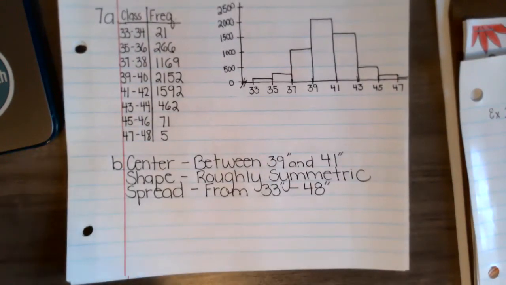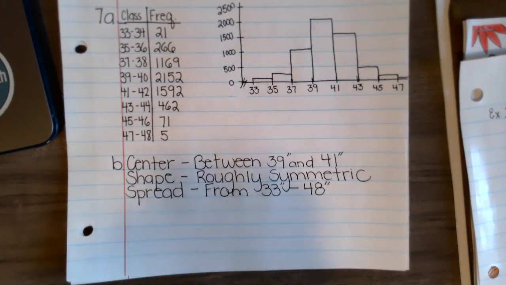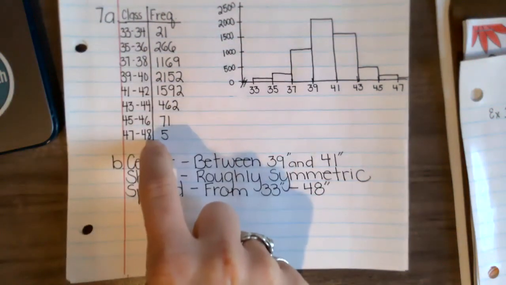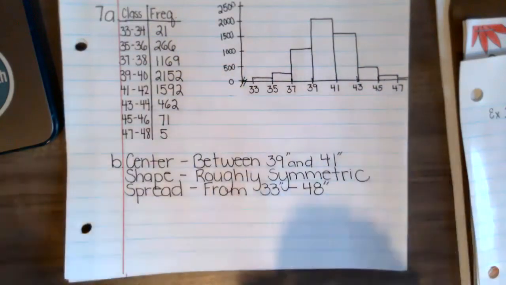Talking about the center now. So for unusual features, there are no unusual features. So that's why I don't have a U there, but the center is between 39 and 41. I'm just kind of eyeballing that at this point. It's between about 39 and 41. That's kind of the main hump of the histogram. The shape is roughly symmetric, and my spread is from 33 to 48. I always look at the data for that, not the graph.